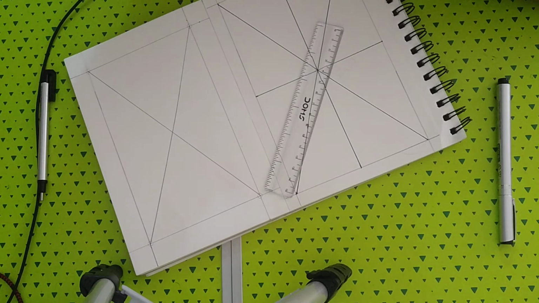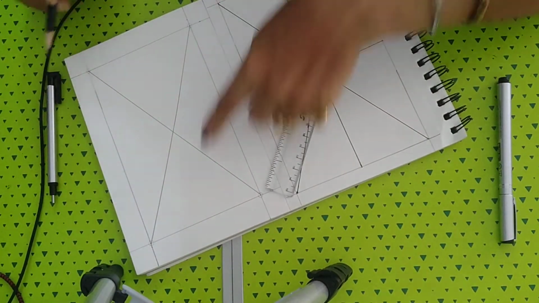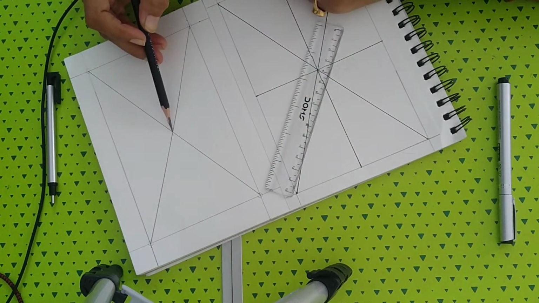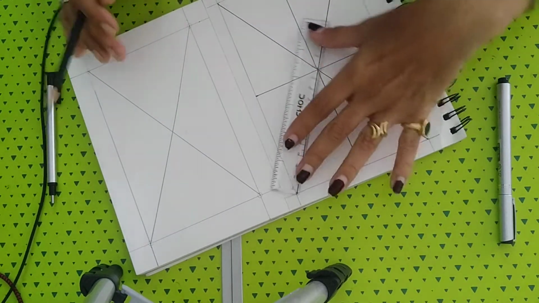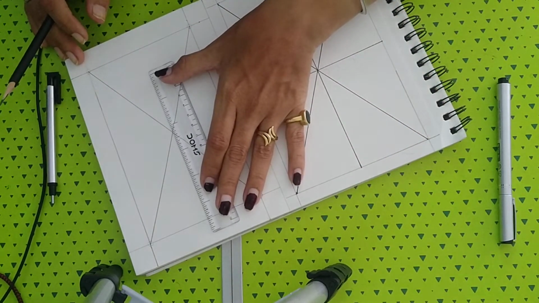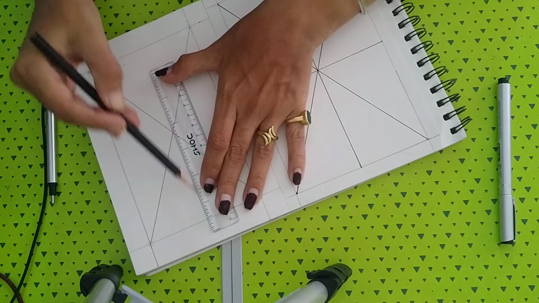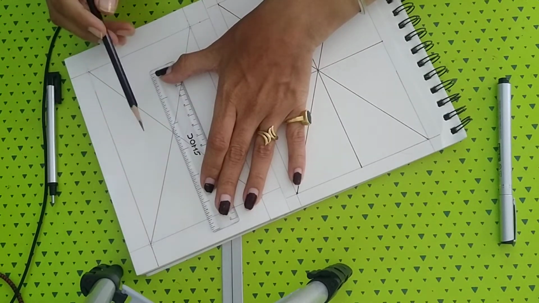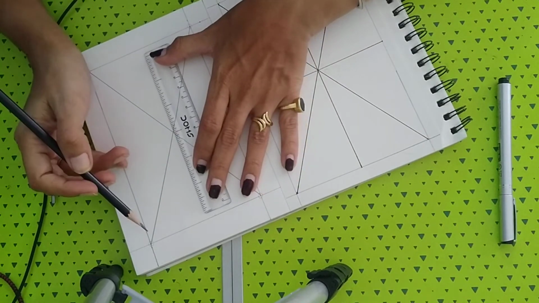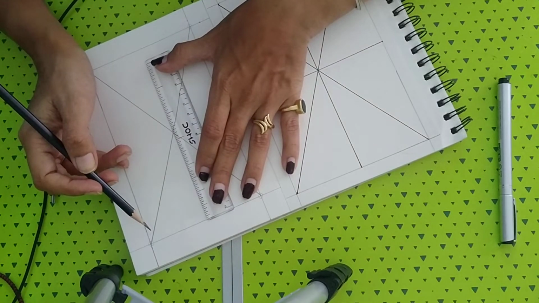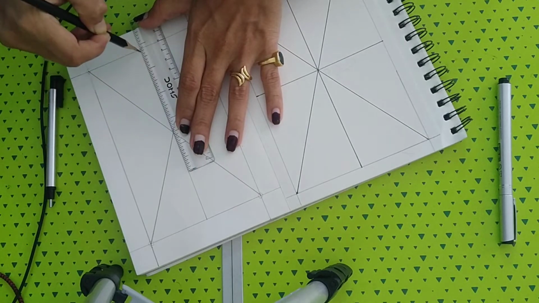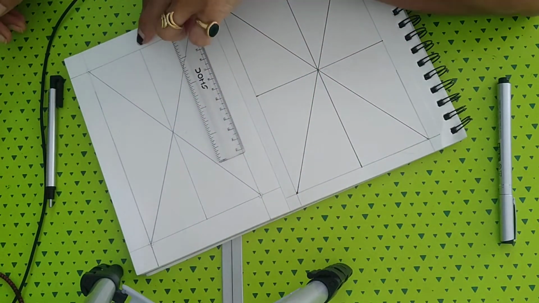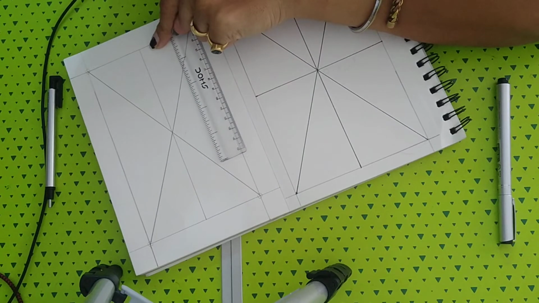Yes, please erase it. Now after we have got an X, we have a place where X is meeting. We have a center point. Right? Now you're going to keep your ruler in such a way that it crosses the center point of the X. And you will be drawing a standing straight line from the top of the border to the bottom of the border. Yes, beta.